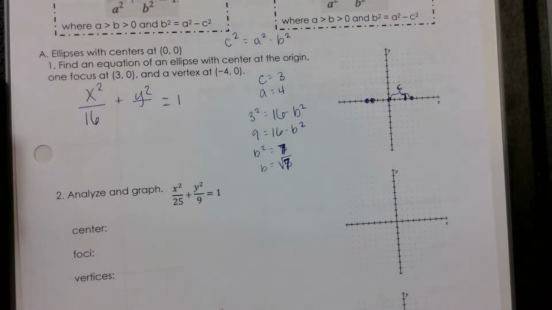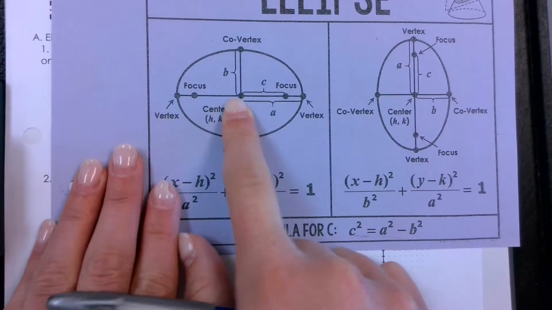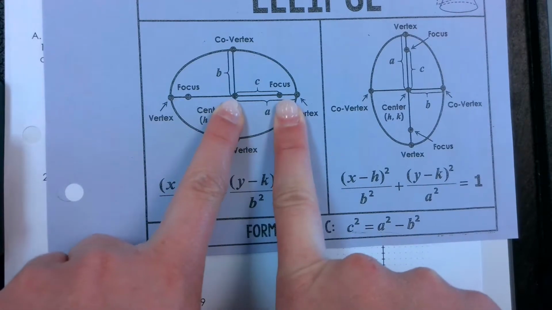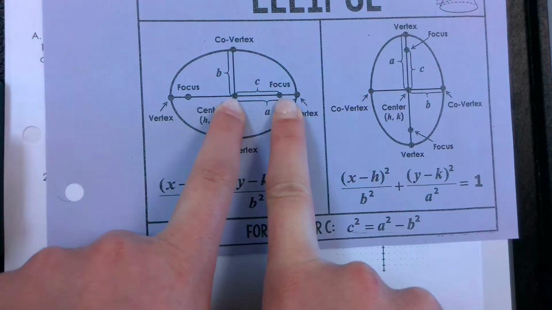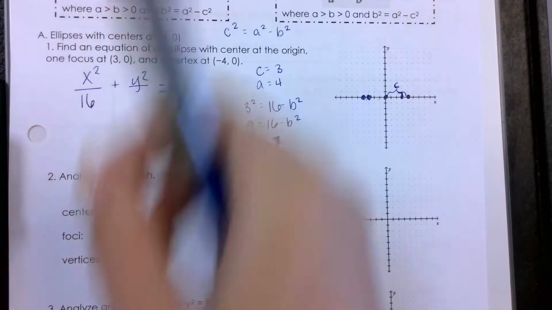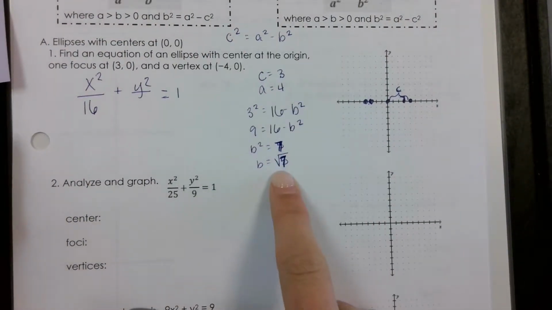That's okay. But does that make sense what I was saying with the C value? How to find that? Yes, no, maybe? So they told you your vertex was here. They told you your focus was at 3, 0. So the distance between 0, 0 and 3, 0 is what? 3. So your C is 3. Is that okay? Alright. So that's where that came from. When you do the math correctly, you get 7.